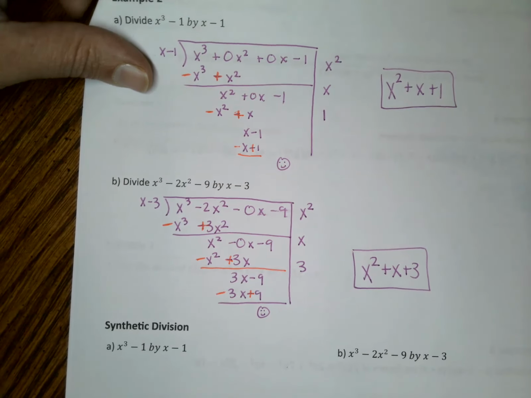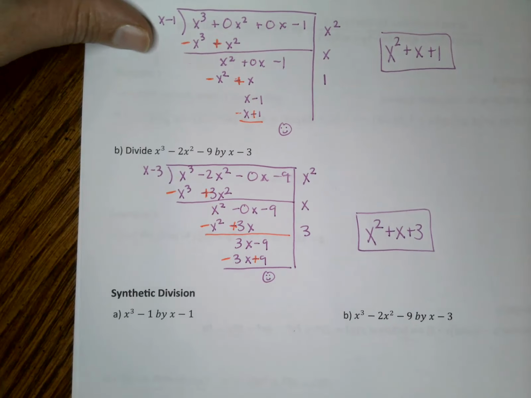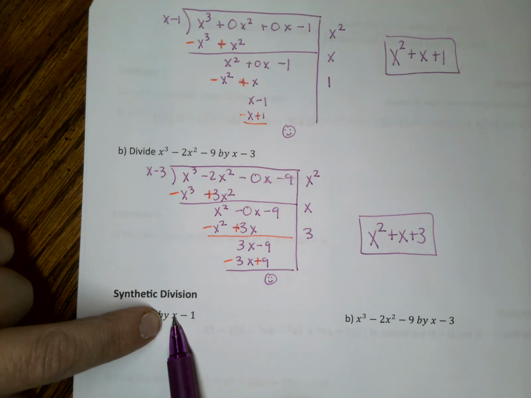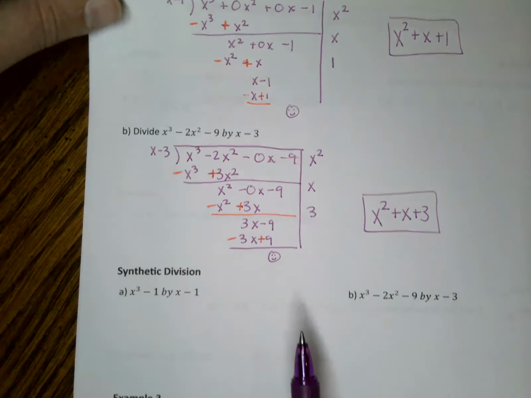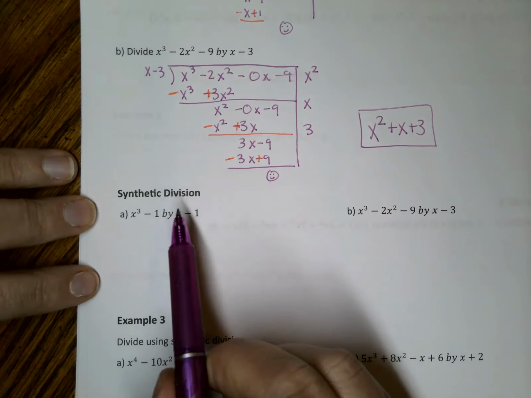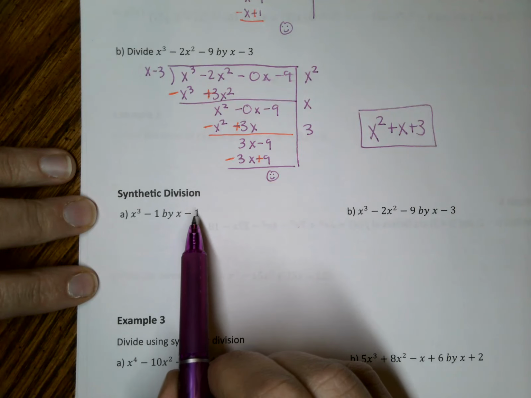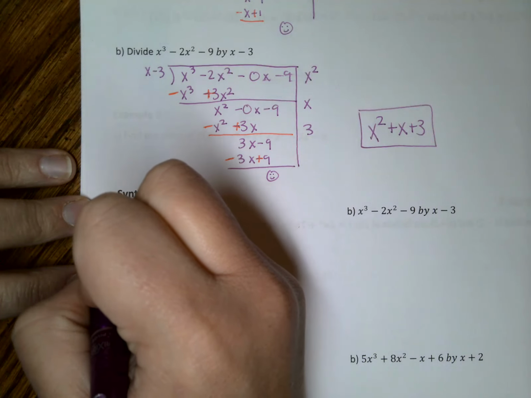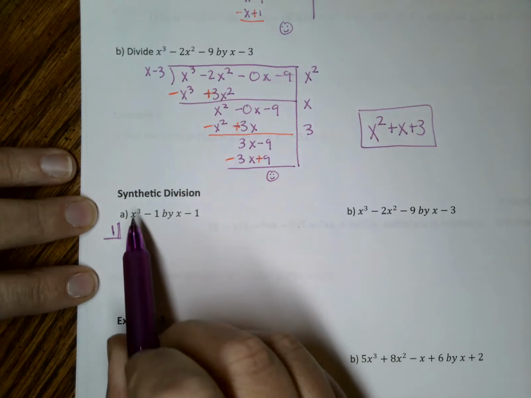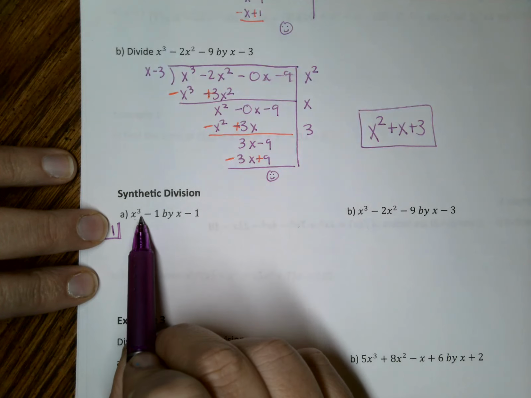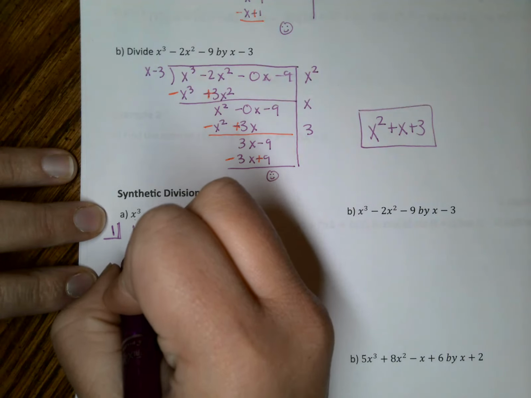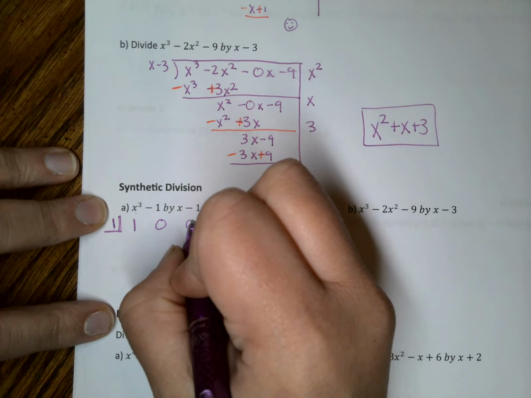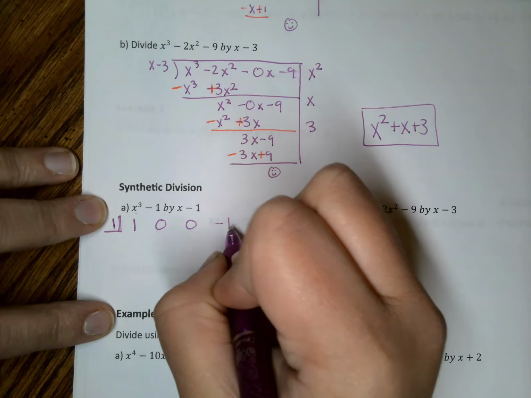Now, another thing, a reminder. I can also synthetically divide. Remember, because there's no leading coefficient with this x, what I can do to synthetically divide is we take the 0 of the function that you're dividing by. So in this case, it's a positive 1. We put that positive 1 in a box. And then we put all of our leading coefficients here. So we have a 1 in front of the x cubed, a 0 in front of the x squared, a 0 in front of the x, and we have a minus 1.